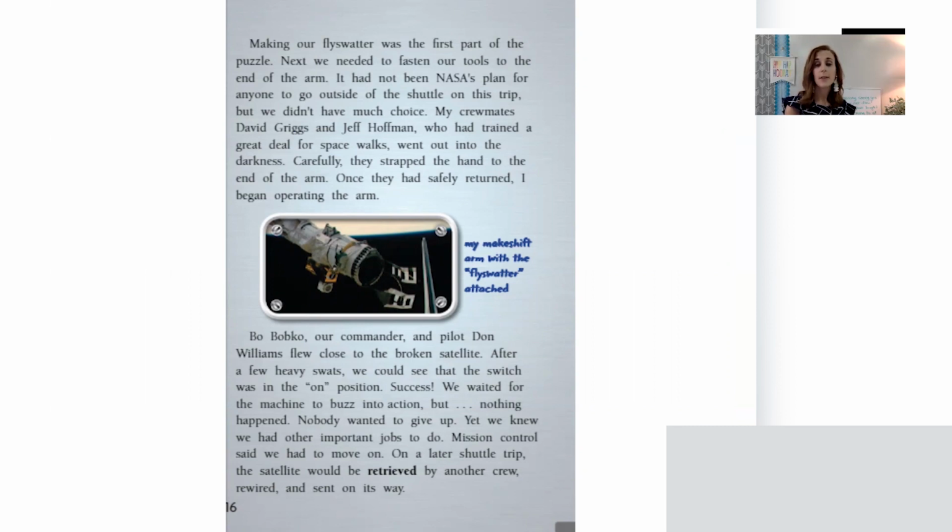Once they had safely returned, I began operating the arm. Bob Bobko, our commander, and pilot Don Williams flew close to the broken satellite. After a few heavy swats, we could see that the switch was in the on position. Success! We waited for the machine to buzz into action, but nothing happened.